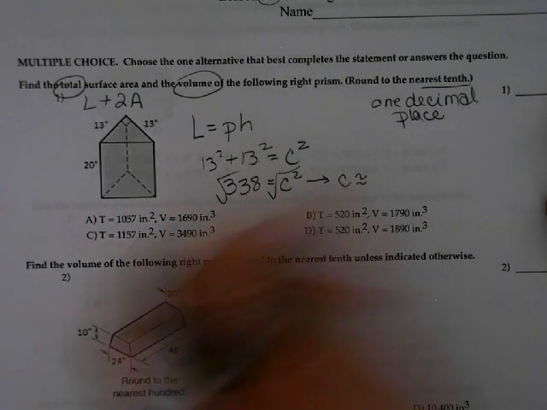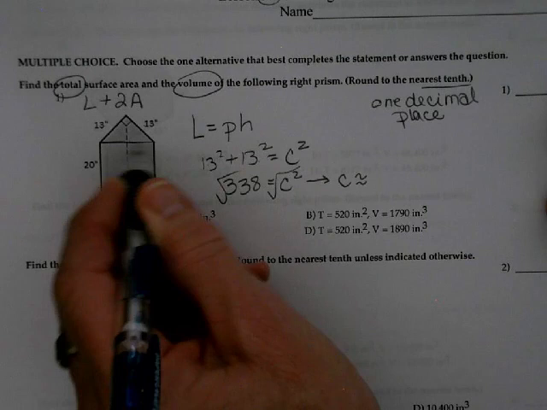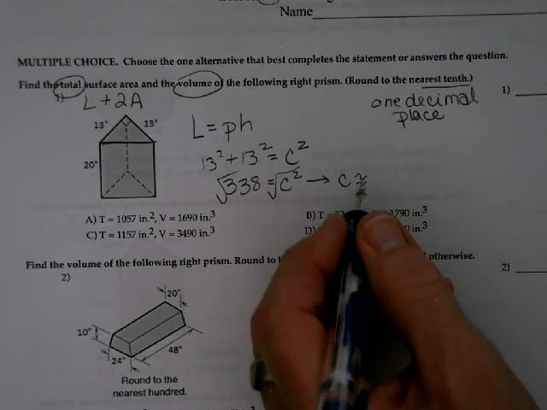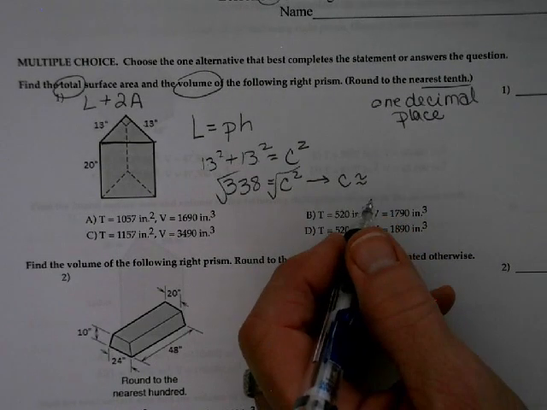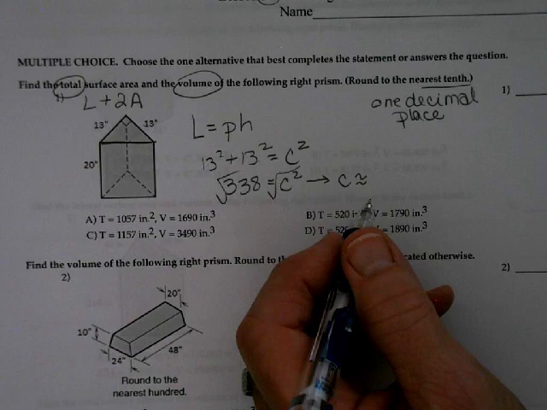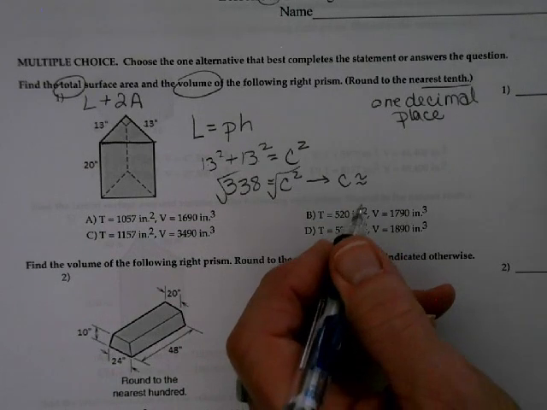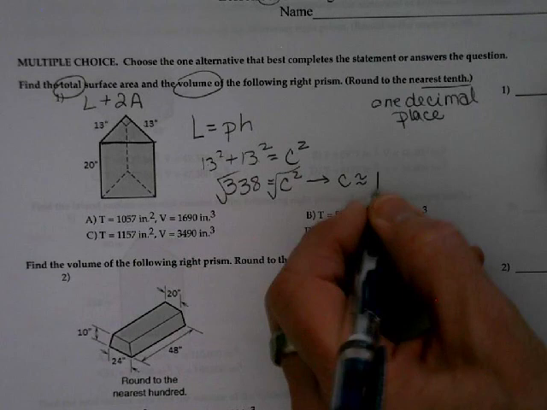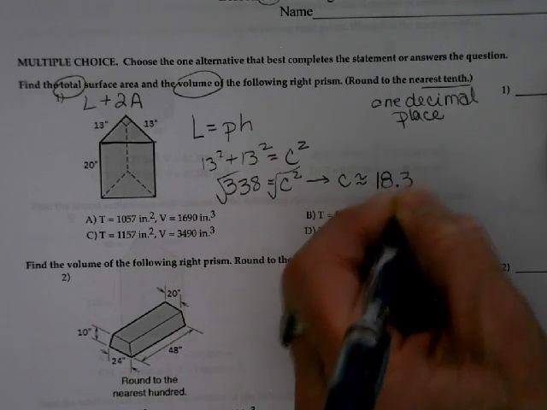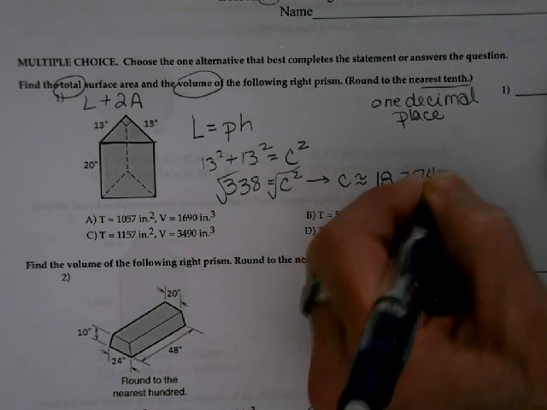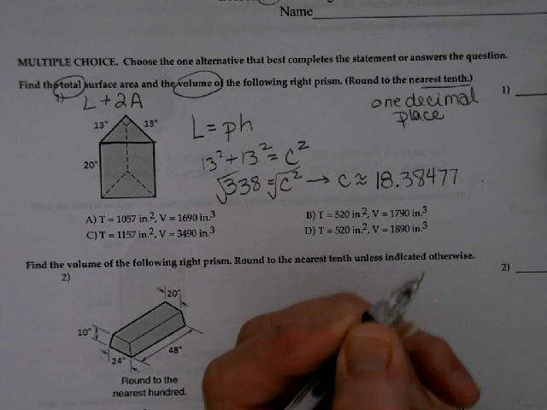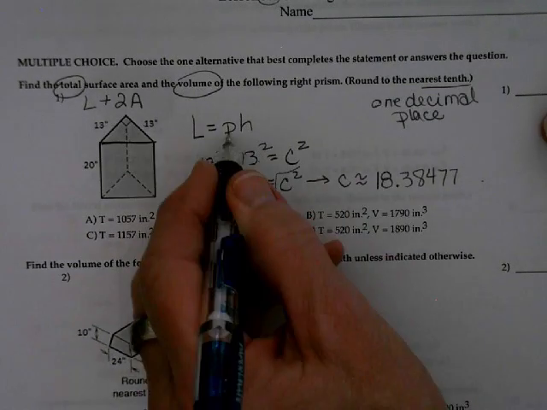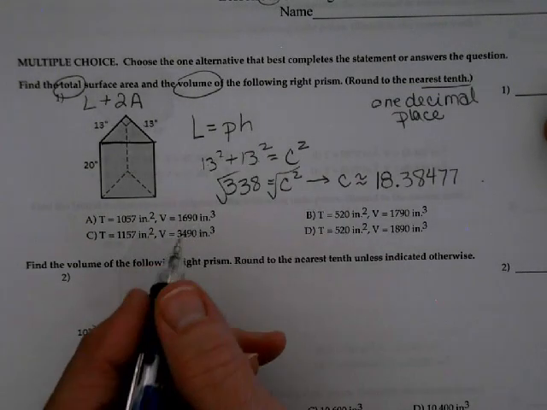So C, this third side here, is about 18.38477, yada yada yada.